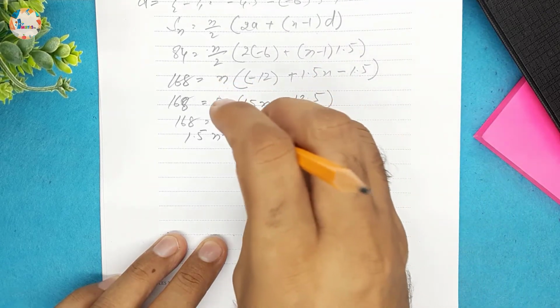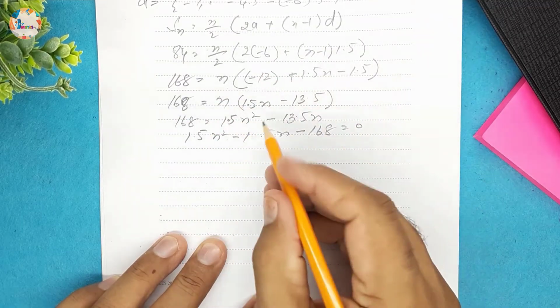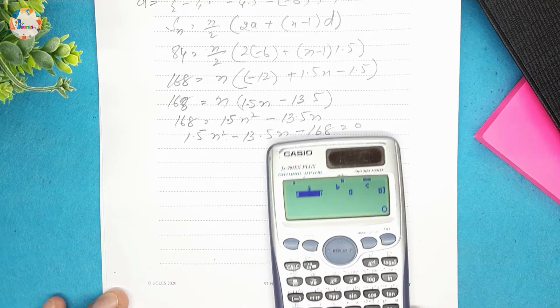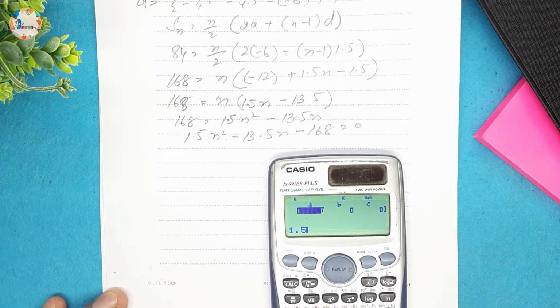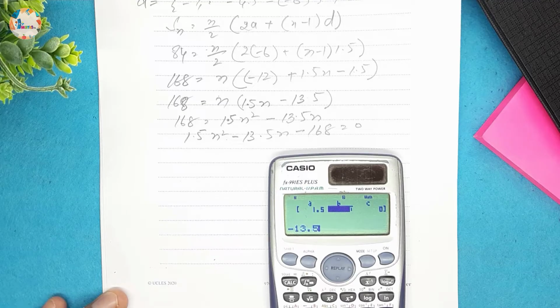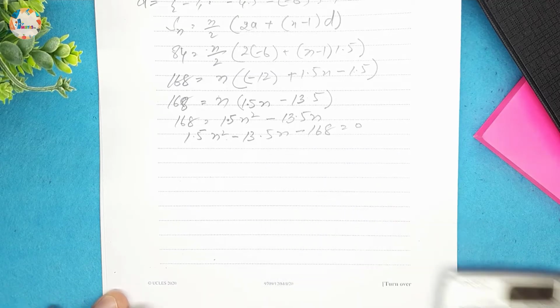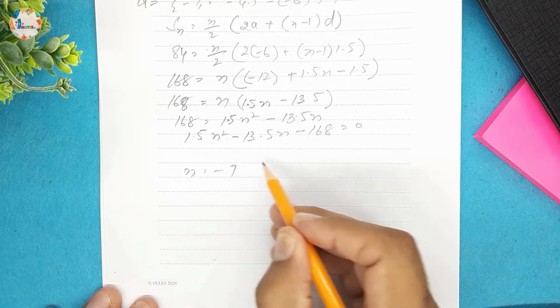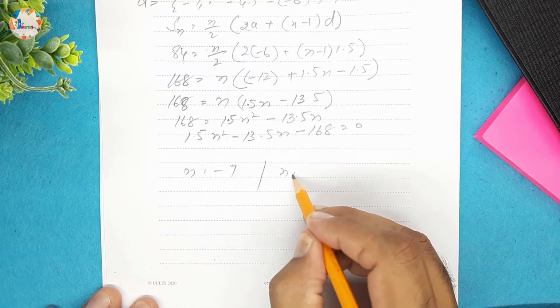After this rectification, if we apply the quadratic formula with 1.5 as the coefficient of n squared, minus 13.5 and minus 168, our answer will be 16 and minus 7. So we can write n is equal to minus 7 and n is equal to 16.